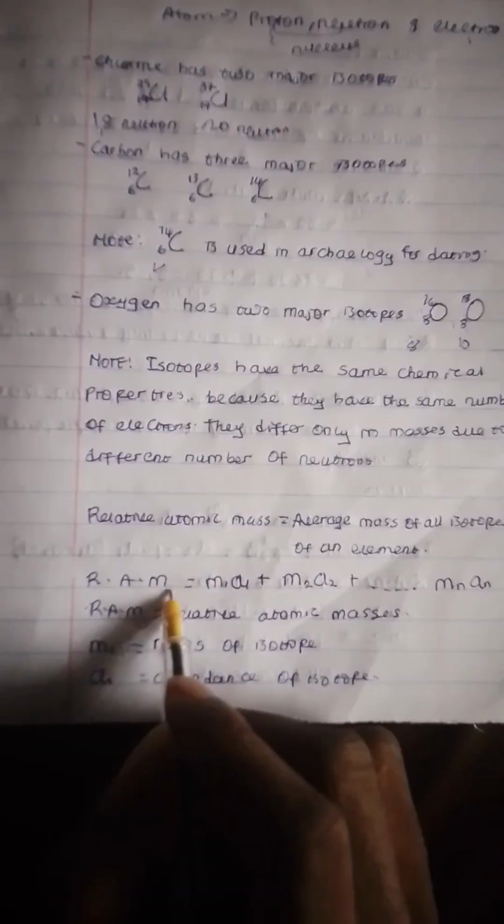Then from isotopes, we have what we call relative atomic mass. Relative atomic mass is the average mass of all isotopes of an element. So to solve it, let's say we want to find the relative atomic mass of chlorine, the isotopes of chlorine, you do the mass of the first chlorine. What is the first chlorine? 35 times the abundance. I'm going to show you what this means in the next question. Times abundance of the first chlorine. You will multiply it together plus the mass of the second chlorine. What is the mass of the second chlorine? 37 times what? The abundance of the second chlorine. Once you do it like that, you get your answer.